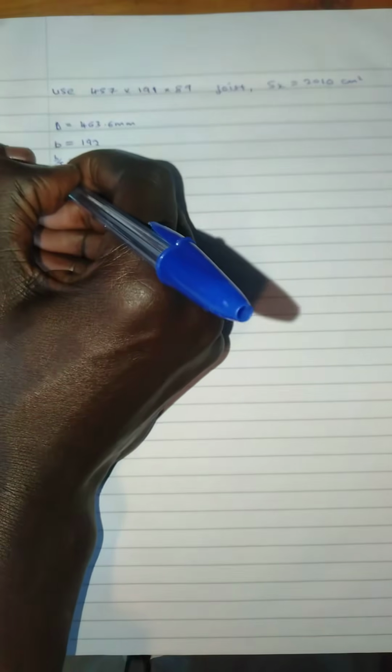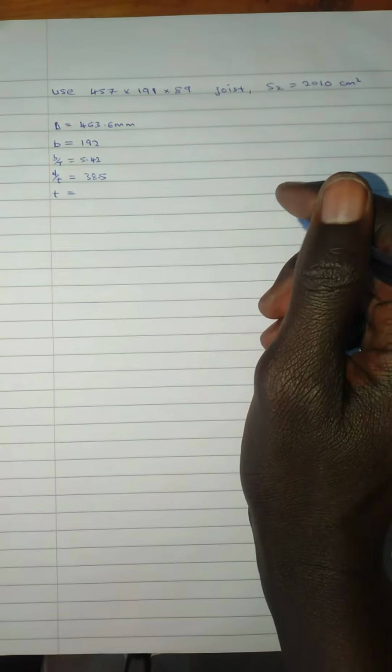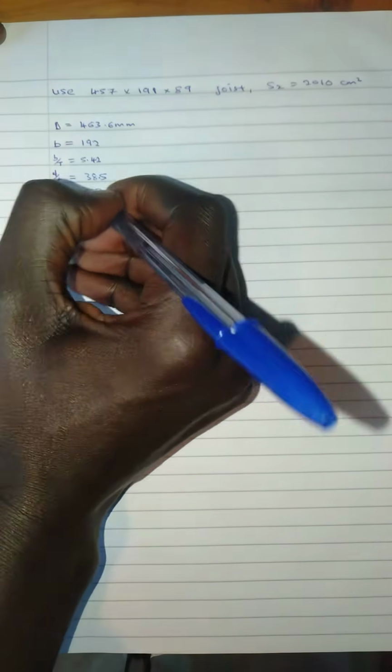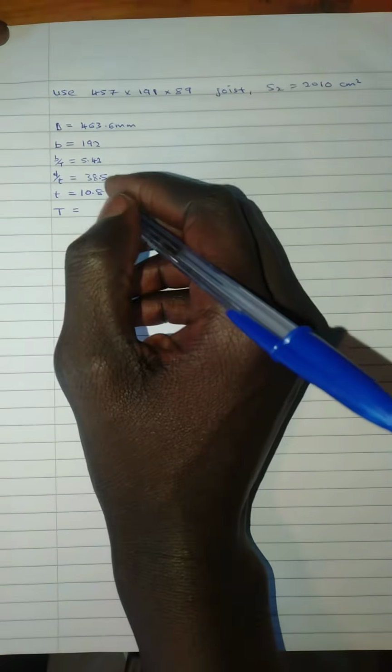I'm just writing all of this down here, but it is not necessary; you can just obtain them from the table. D over T from the table is 38.5. The web thickness is 10.8 from the table, and the flange thickness is 17.7. These are all in millimeters.